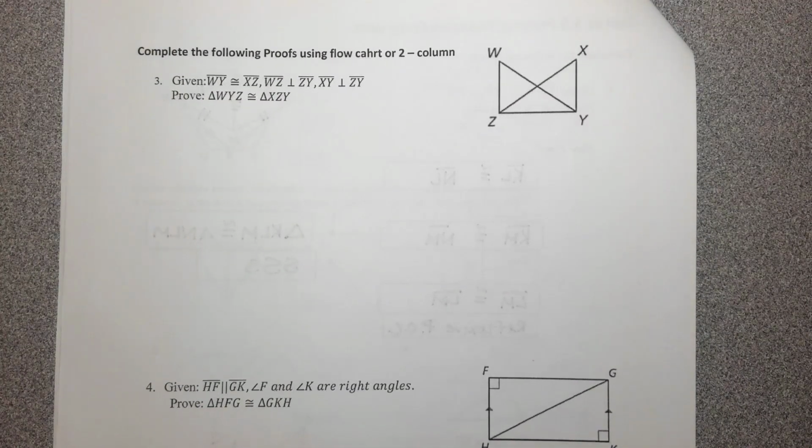All right. So number 3, there's a little spelling error at the top. It says complete the following chart using a flow chart or 2 column. I spelled chart wrong and it didn't fix it, so whatever. I am strongly going to recommend the flow chart to you because then you know you need 3 things stacked, all leading to what you're concluding. But you do as you need to do. Okay? So first let's figure out what we've got because this picture's not labeled for us. So we have to label what we're given before we can do anything else.